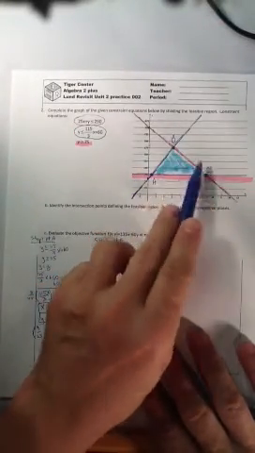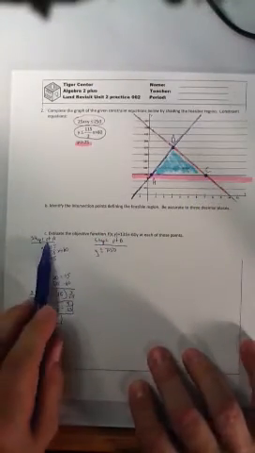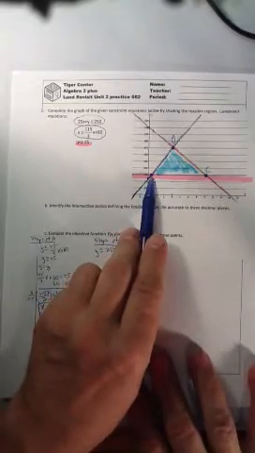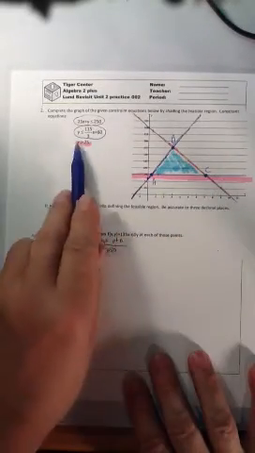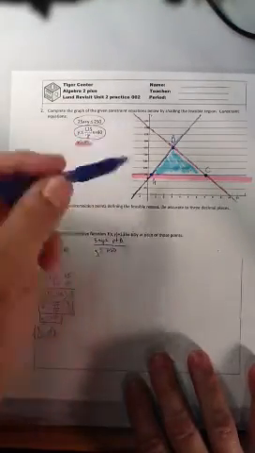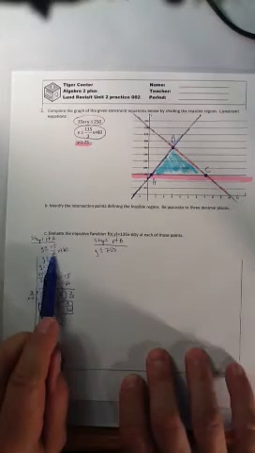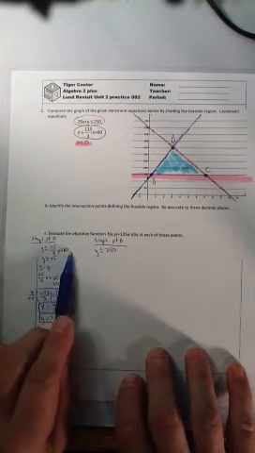The next thing we did was find the intersection points that create the feasible region: point A, point B, and point C. The only thing you've missed out on was step 1, finding the intersection point for point A. That's the pink line, y is greater than or equal to 75, and the blue line, y is less than or equal to 115 over 3x plus 60.